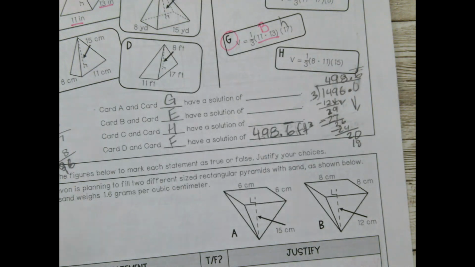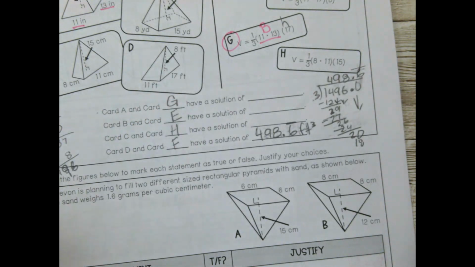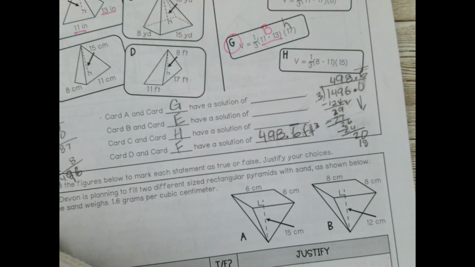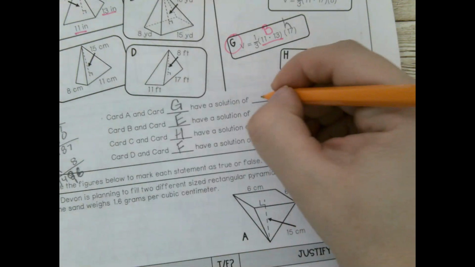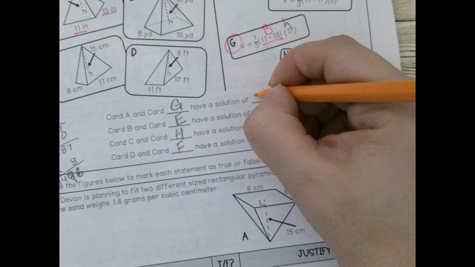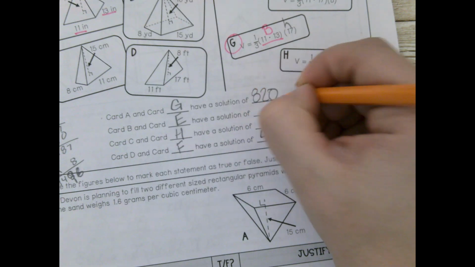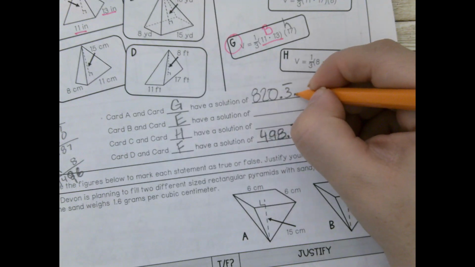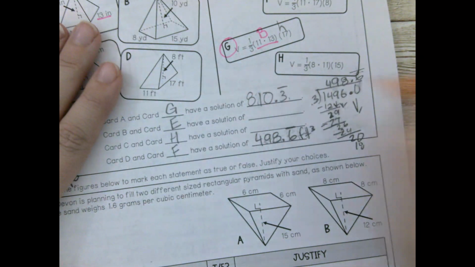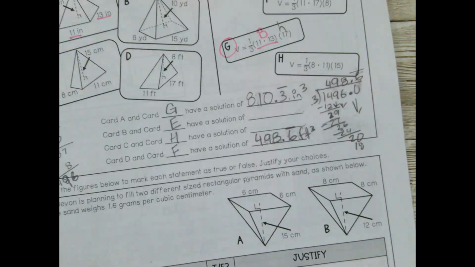So ours is 498.6 repeating. Ours is just 400. AG, what did y'all get? 850.3. Y'all both agree? Yep. Oh, inches squared? So tell me again. 810.3 repeating. Inches cubed, right? Oh, inches. Okay, and then BE.